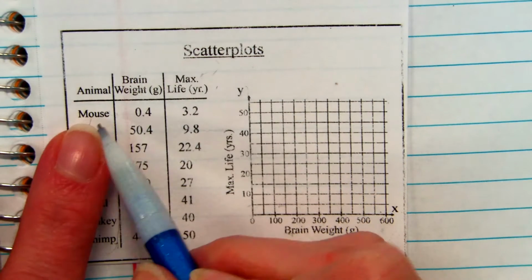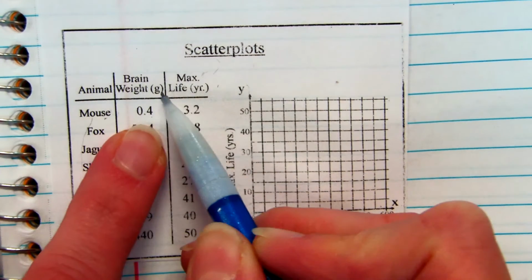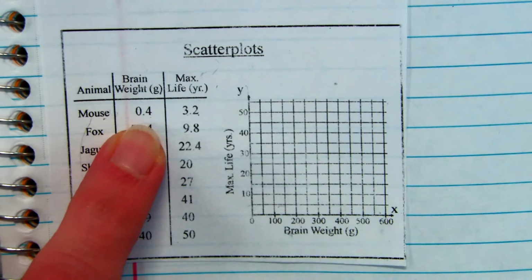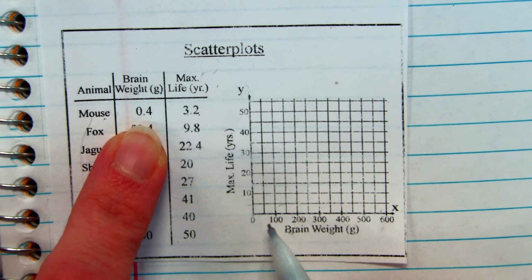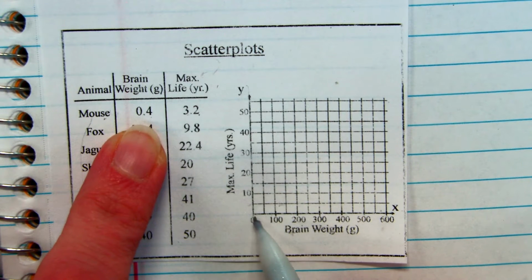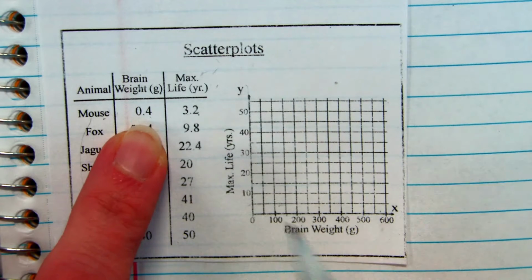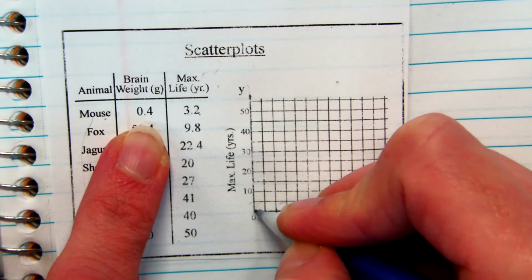So the mouse's brain weighed 0.4 grams, and it lived 3.2 years. That's very small on this graph. Each of these boxes represents 50, because it goes 50, 100, 150, 200. So 0.4 is basically going to be at 0 for this graph.